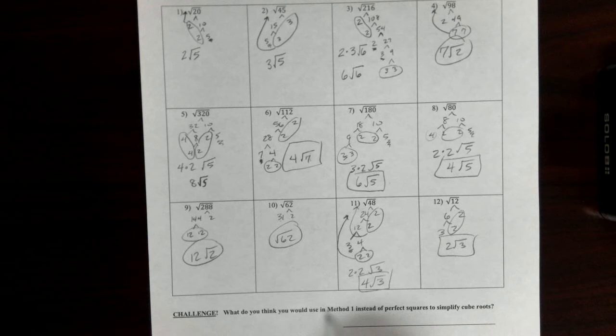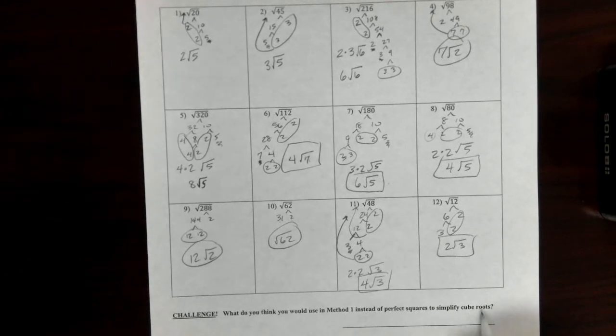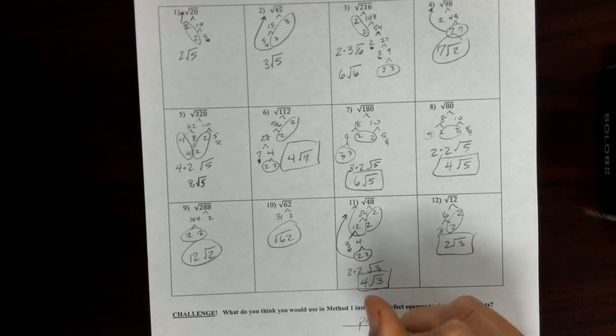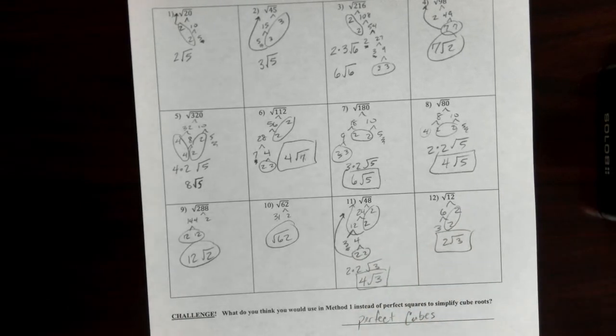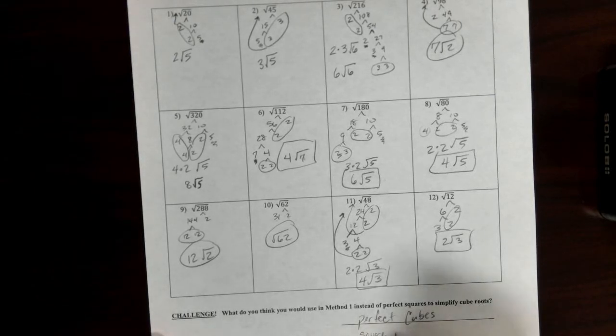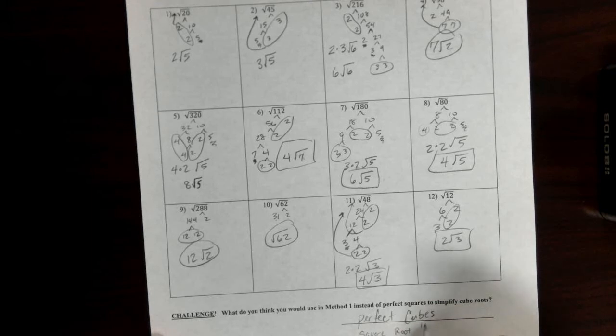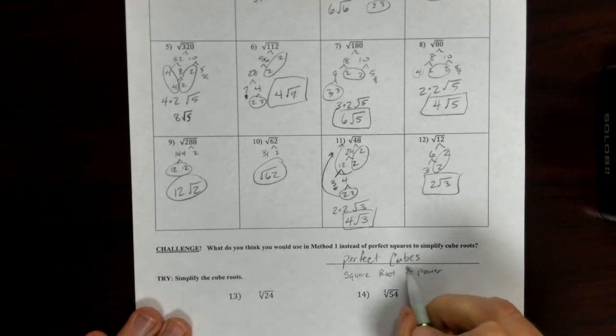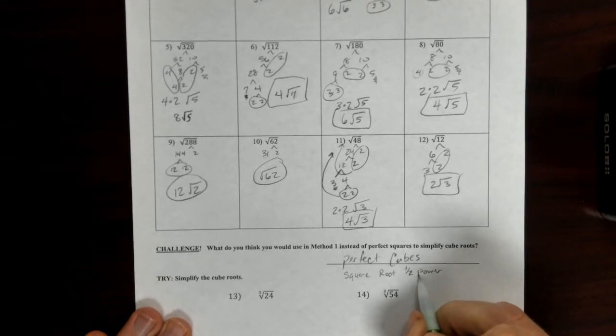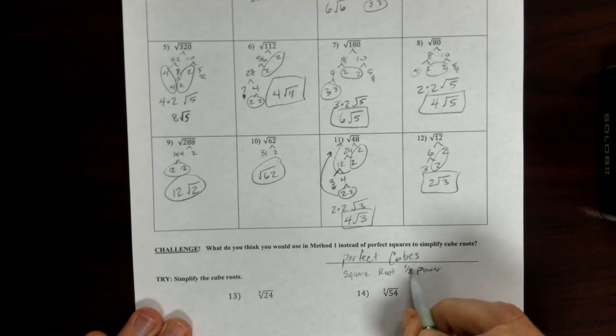Now, challenge: what do you think you would use in method 1 instead of perfect squares to simplify cube roots? Instead of perfect squares, we're looking for perfect cubes. Now, what does that mean? A square root is raised to the 1/2 power. That's why we're looking for pairs, because we need a pair to make it 1/2 power.